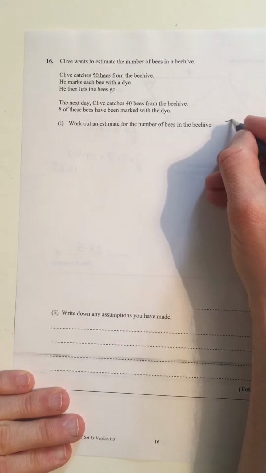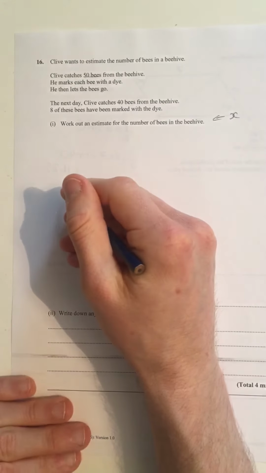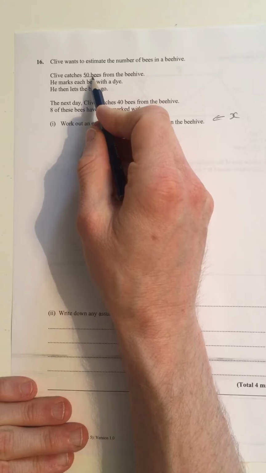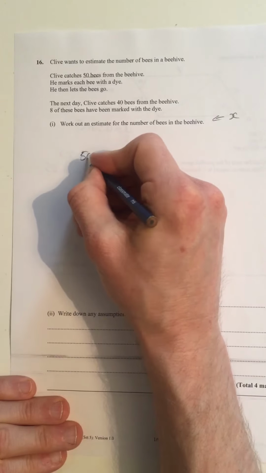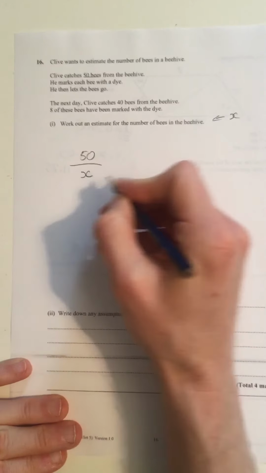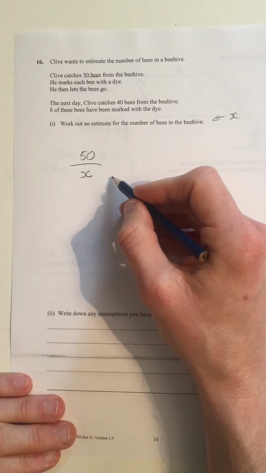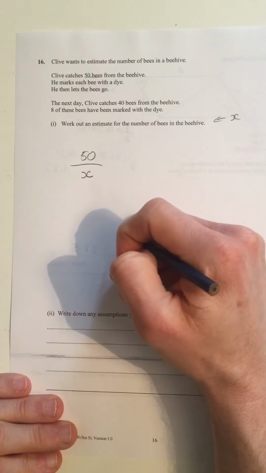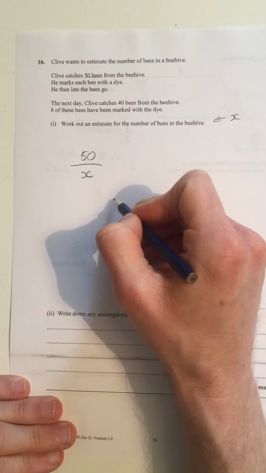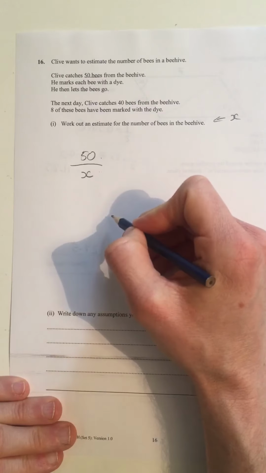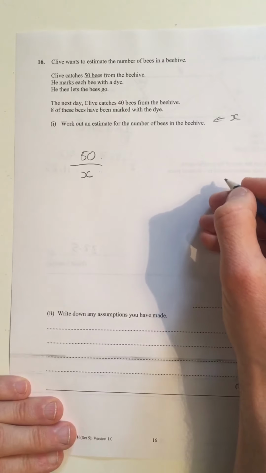So let's say that there are X bees in the beehive in total. And when he caught 50 of them, he marked them all with dye. So that means that there are 50 out of the total X. This is the fraction, this is the proportion of bees that have dye on them. 50 is how many he put dye on. There are X in total. So there's 50 out of X bees. That's the proportion, that's the fraction of bees that have got dye on them.